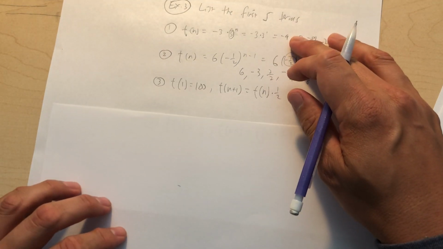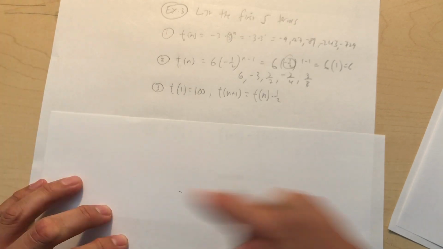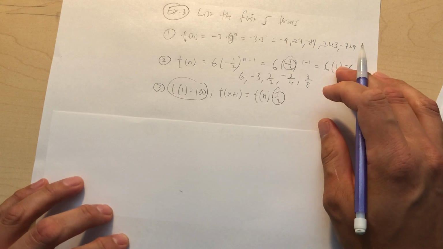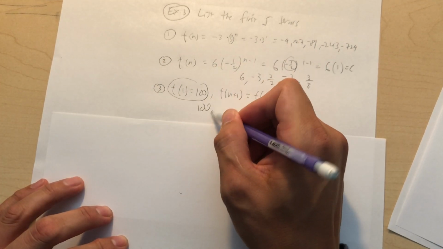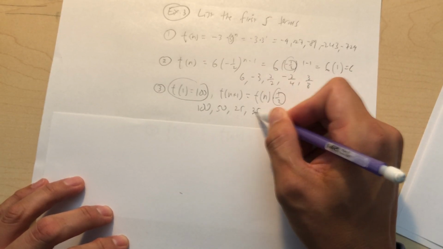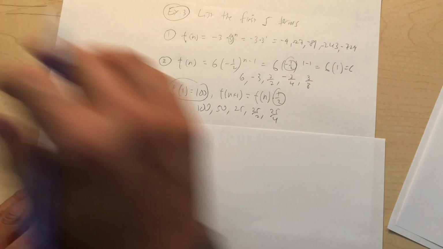Now, what happens if it's a recursive one? For a recursive one, all you have to do is find out this is our first number, and that's our multiplier. That's actually really easy. Our first number is 100, and you're dividing by 2, so 50, 25, 25/2, 25/4. And that's all you have to do right there.